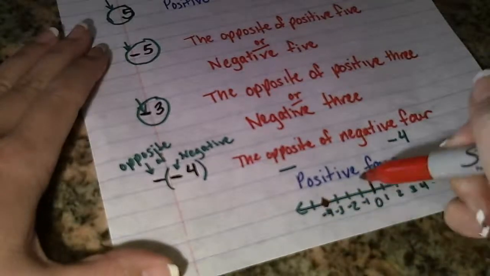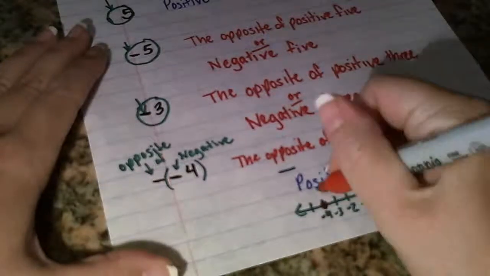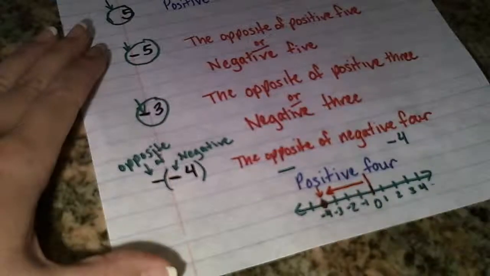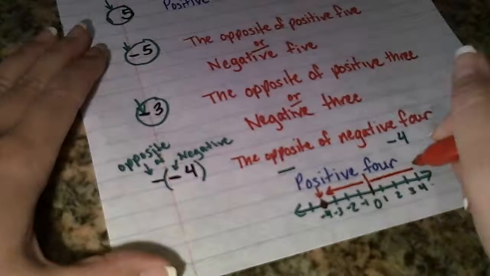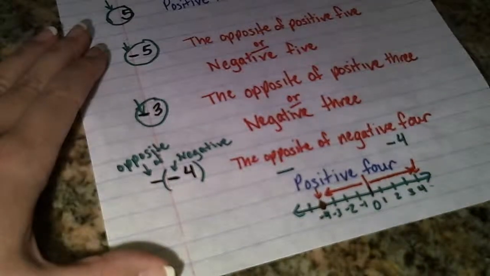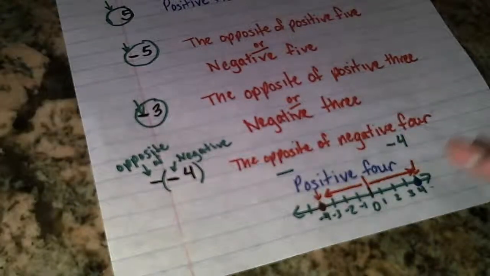So it takes 4 steps to get to a -4 from 0. I want the opposite of the -4. It's going to be going 4 steps to the right. 1, 2, 3, 4. Right here. So this would be the opposite of that point over here on the other side of 0. You can kind of think of 0 as your reflection or your mirror point. So the opposite of a -4 is in fact a +4.